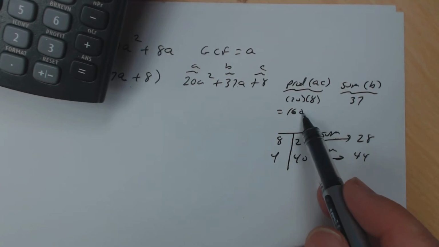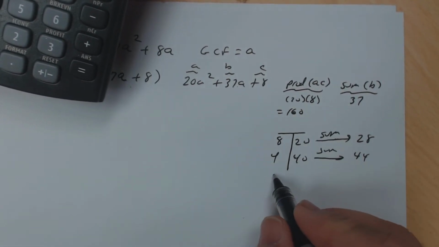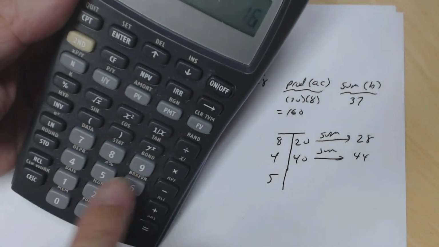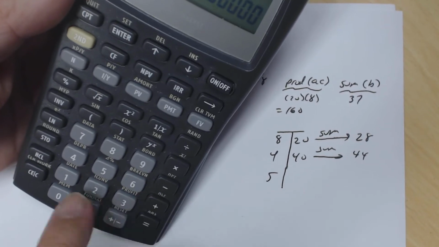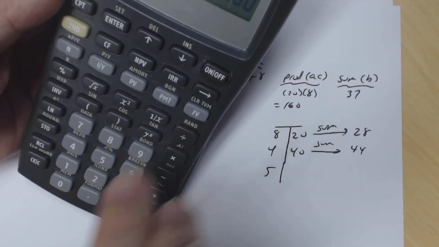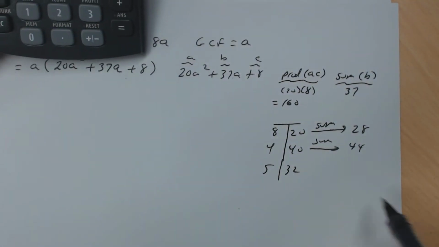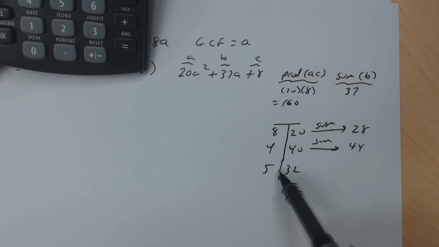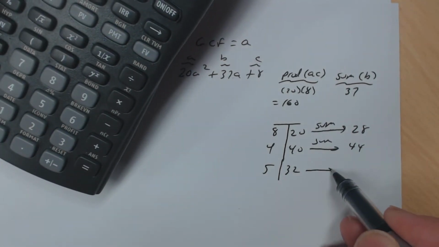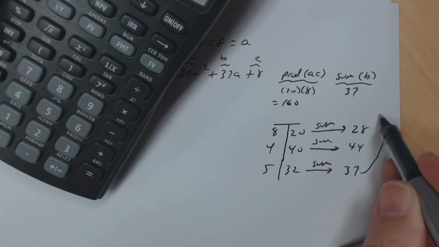Well, the last digit is 0, so I know 5 will go into it. So let's try 5. Let's see if that's going to work. If you don't know right away, just say 160 divided by 5, you get 32. Okay? Now look, I think that's going to work, because 5 times 32 is 160, and then 5 plus 32 is 37. And that's what I needed.